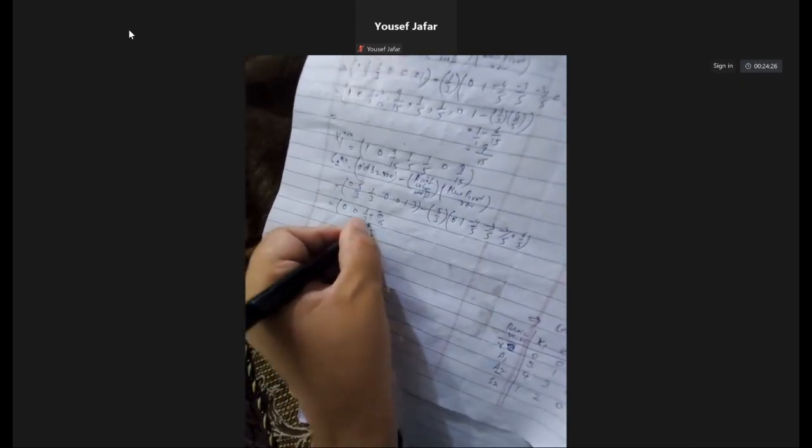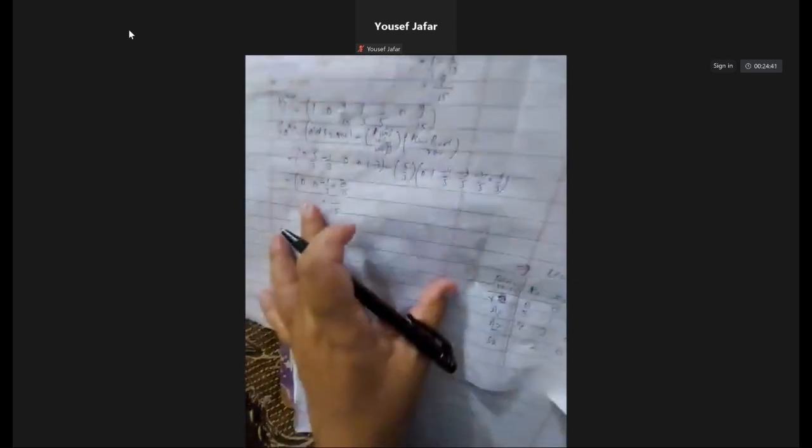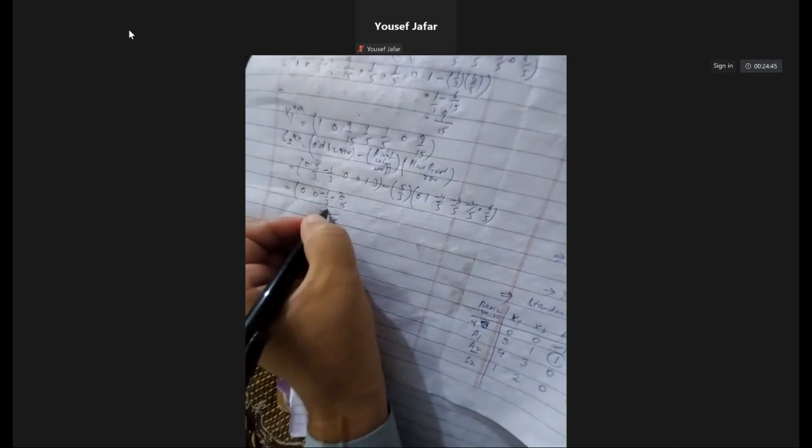It will give us something like 20. This is minus 1 over 3.